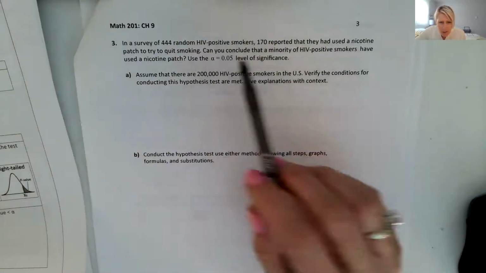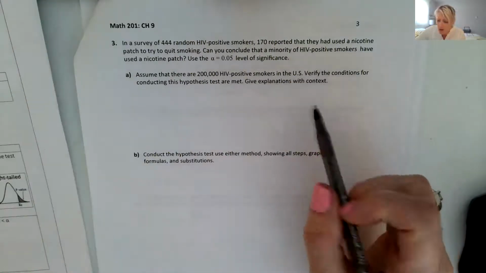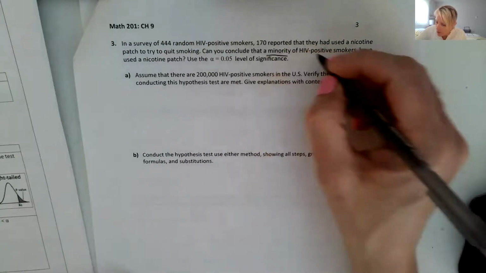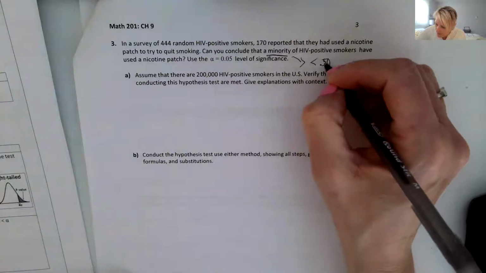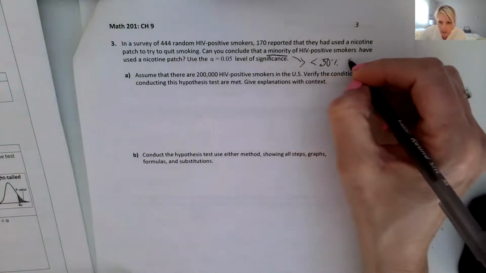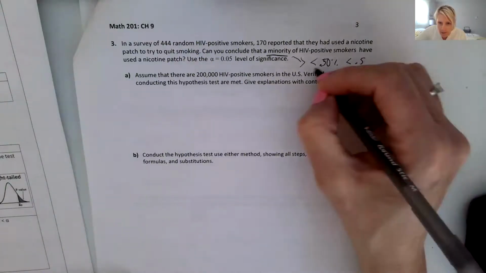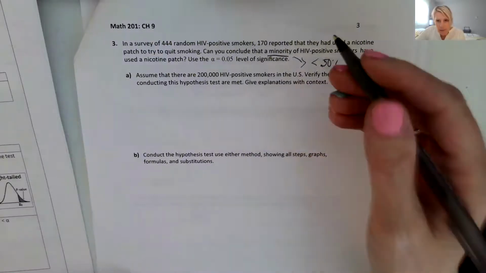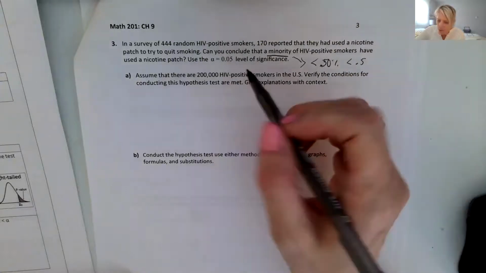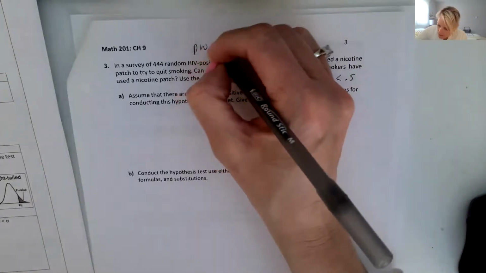I think we're talking about proportions. For one, they said minority. And so minority would mean less than 50%, or less than 0.5. I started to write that. So less than 0.5, that's a minority. A majority means more than 50%. So we're definitely talking about proportions.